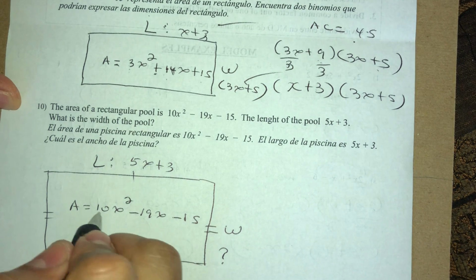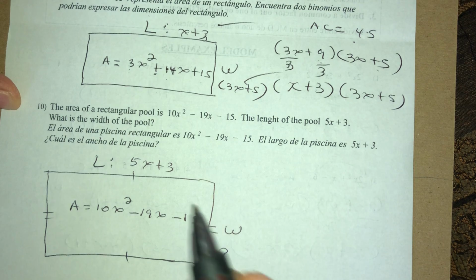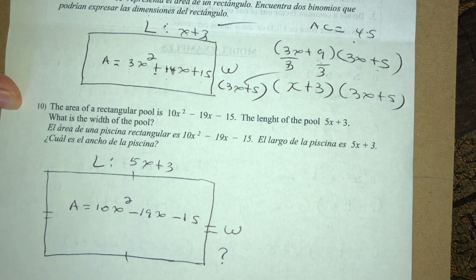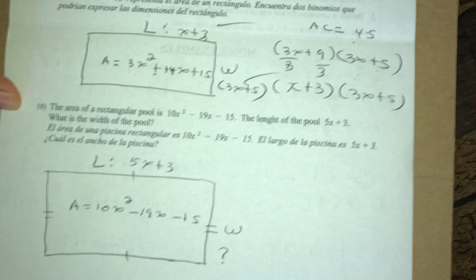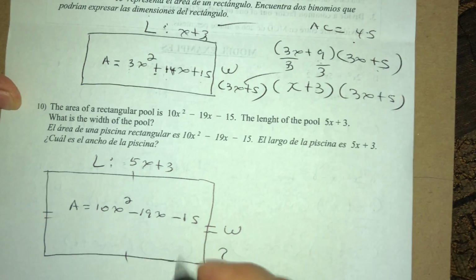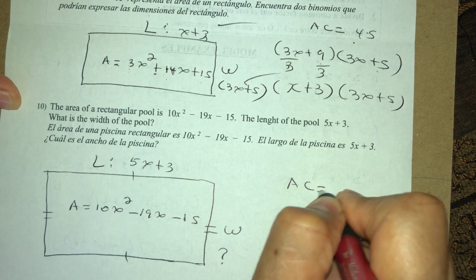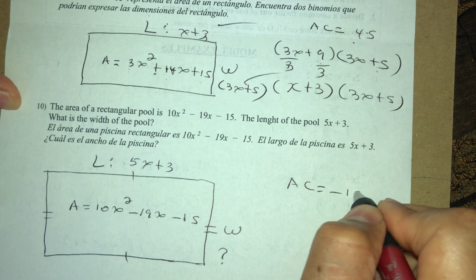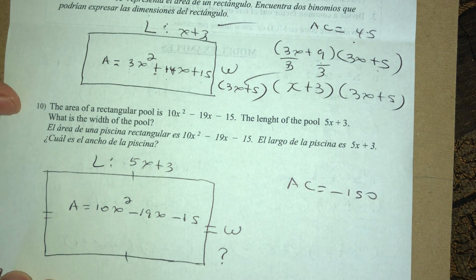So to find the width, we have to factor. So we have to find the AC. It's Jocelyn, honey, okay? So we have to find the AC, which is negative 150, okay?